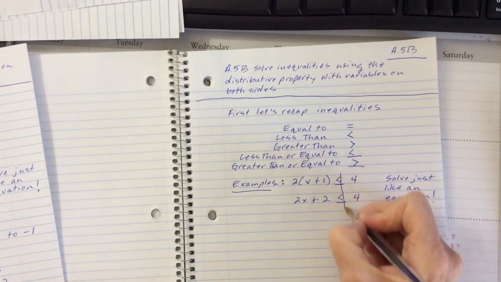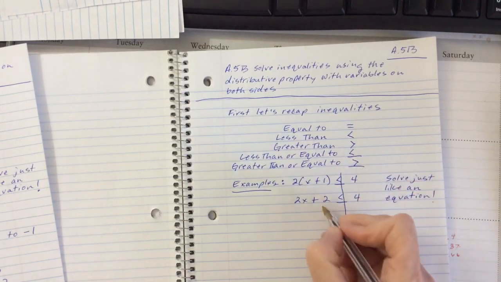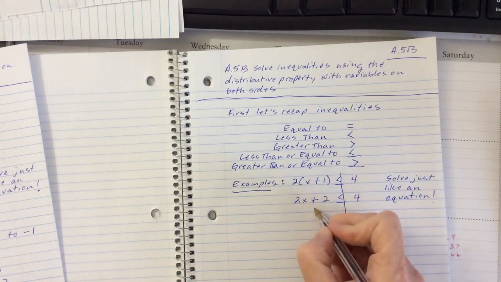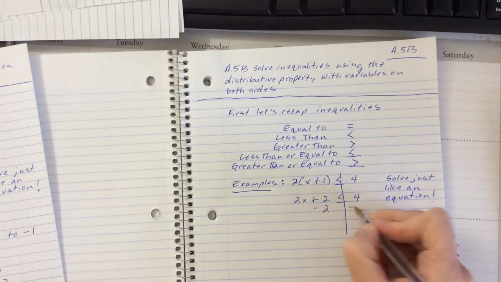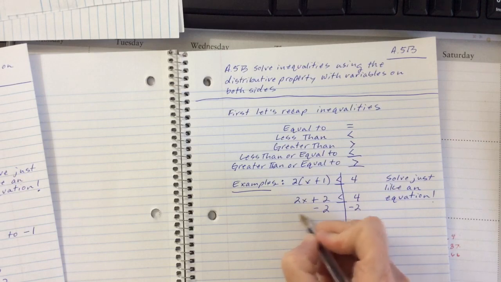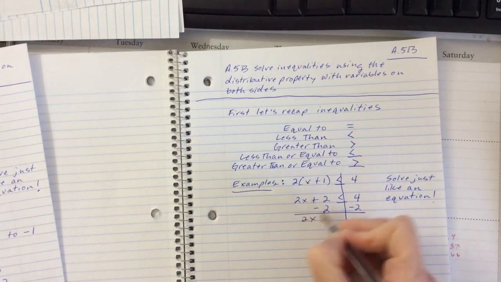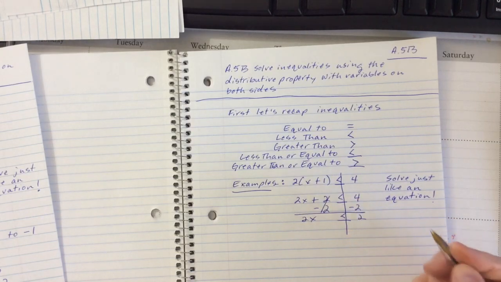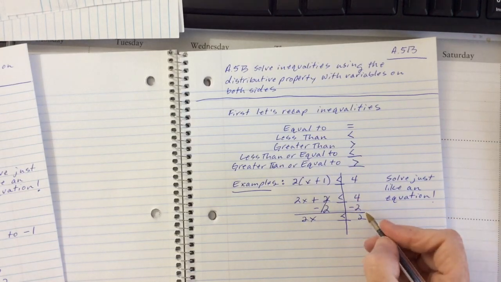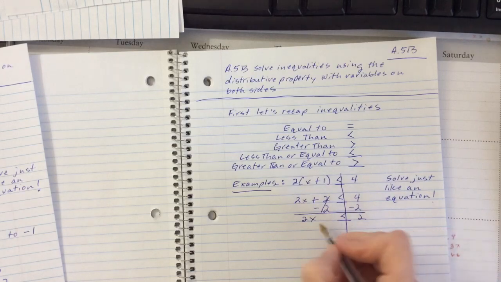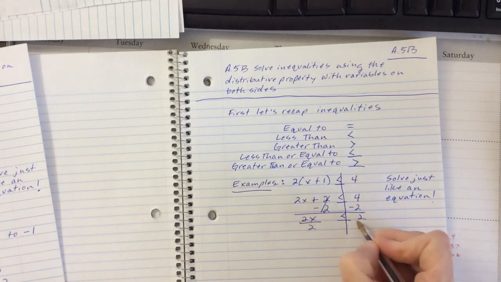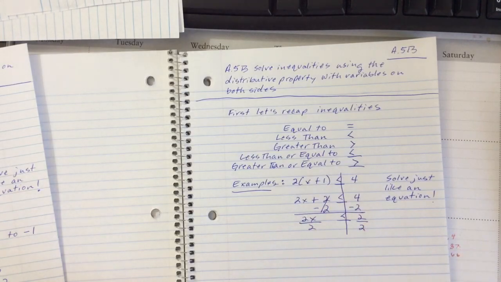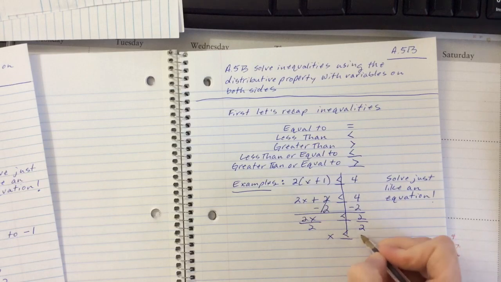You can even draw your line down like you normally would. And we need to move the 2 over here, so do the opposite, which is minus 2. And that gives us 2x is less than or equal to 2. Okay, so now we divide both sides by 2. And we know x is less than or equal to 1.